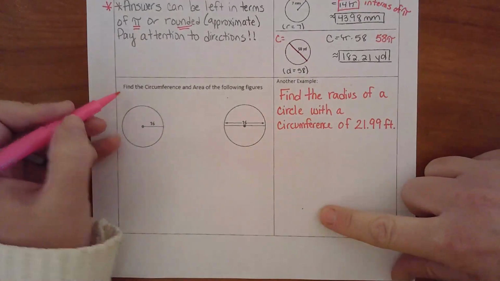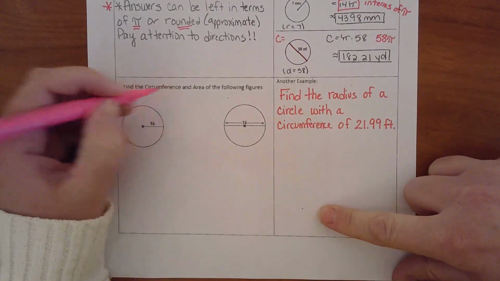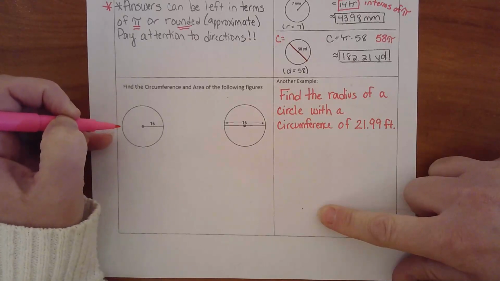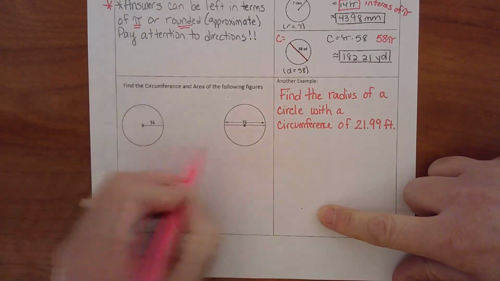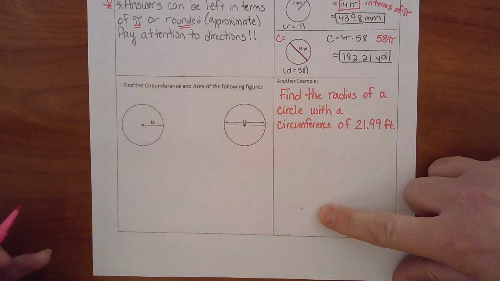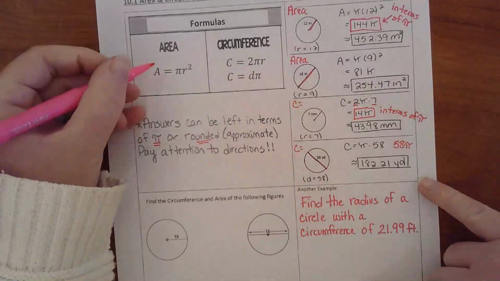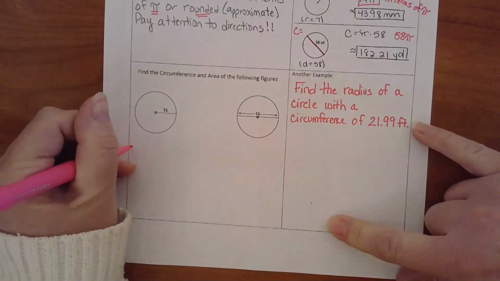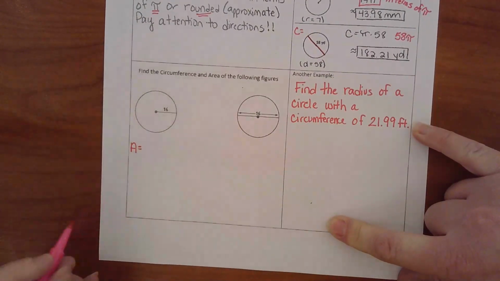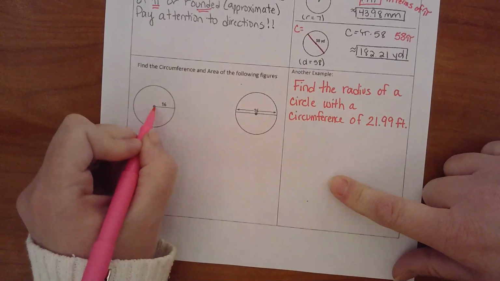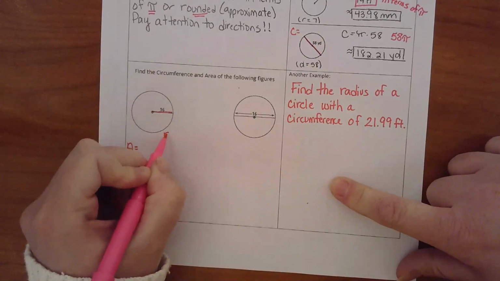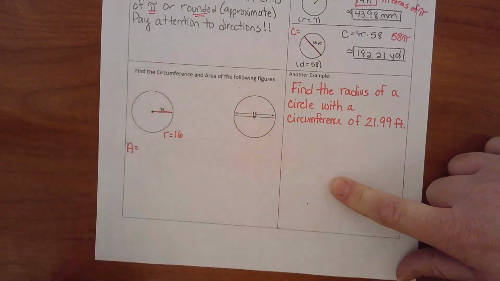So in the directions, it says find the circumference and the area for the following figures. So I'm going to find the circumference and the area of each of these. So let's start out with our first formula on here, which is area. To find the area, we need to know the radius. Well, that's actually what we're given right here. We are given that the radius is 16.